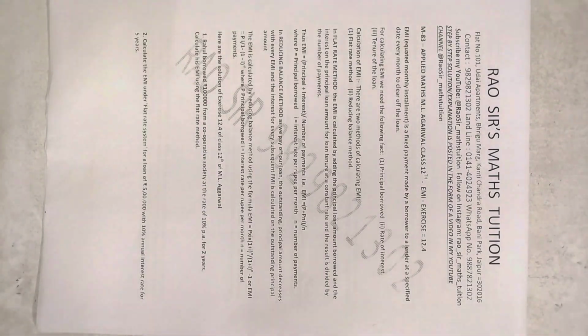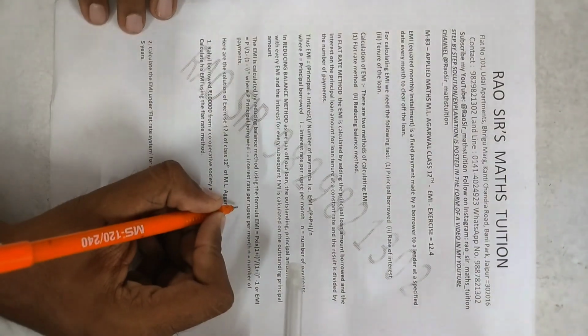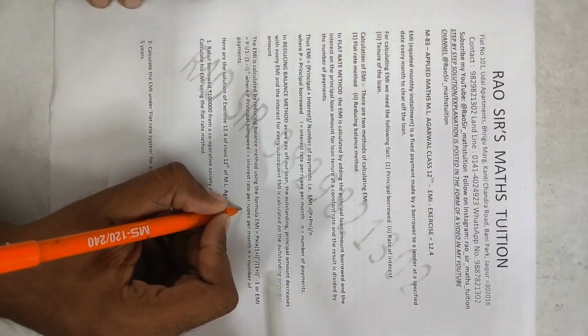Here is the solution for exercise 14.4 of your 12th class book of M.L. Agarwal. Let us start with the first question, and before that, you can do one thing. The formula which I have written, you can rewrite here, so that it will be more convenient, because sometimes it is difficult to understand. Rewrite this formula.